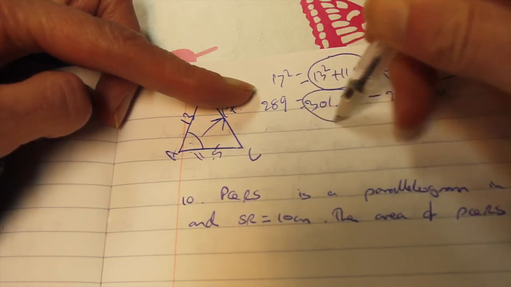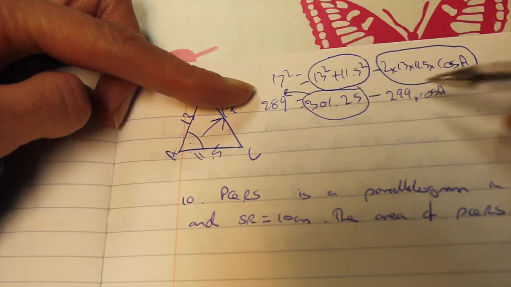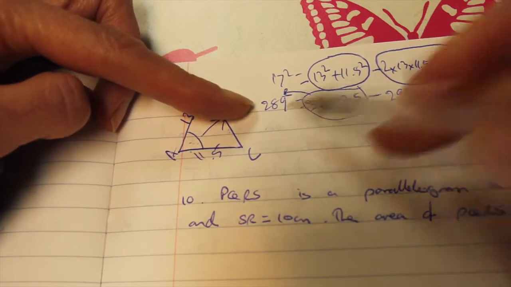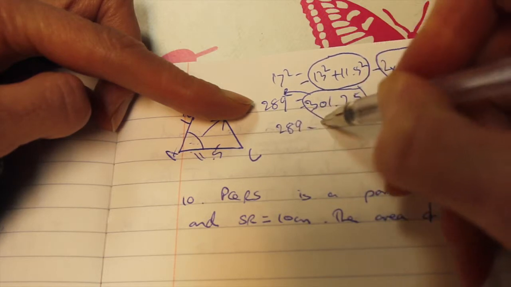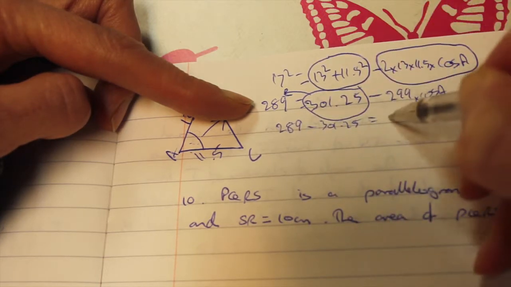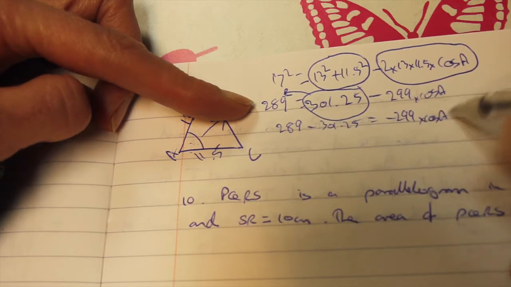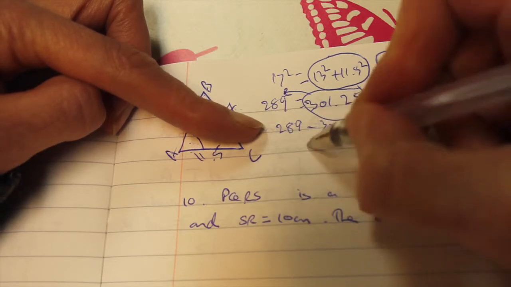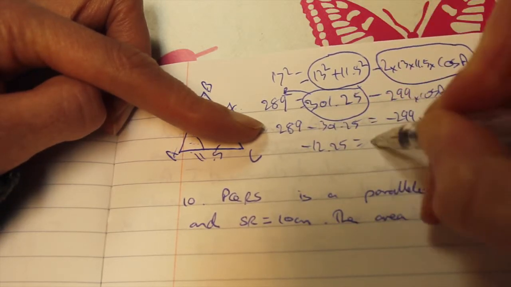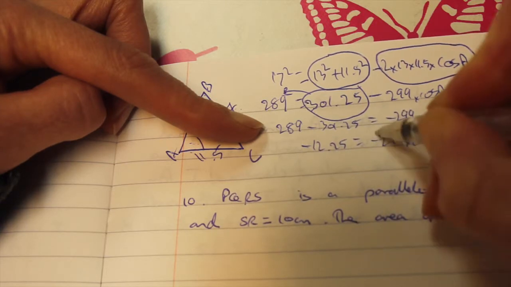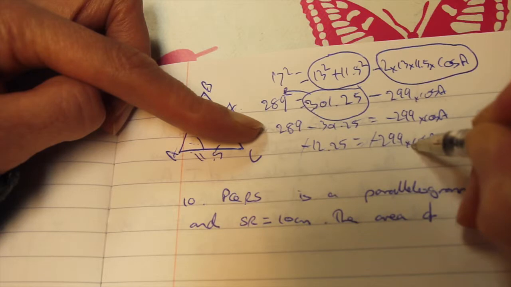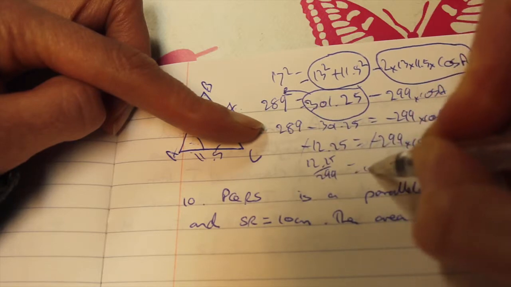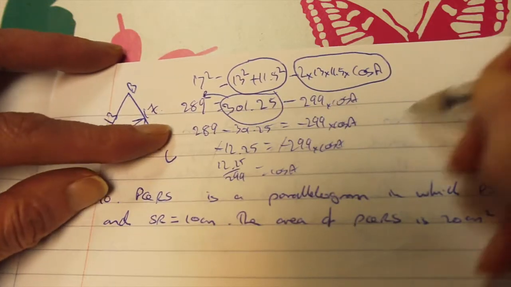Going to rearrange this, numbers all together, bring that over. That becomes a take away because that's a positive number. That negative is attached to this term. That's a positive, so when it comes over it becomes negative. 289 minus 301.25 equals negative 299 times cosine A. So 289 minus 301.25 gives me minus 12.25 equals, now negatives on each side, just ignore them. That 299 is now multiplying, bring it across, it becomes dividing, equals cosine A.